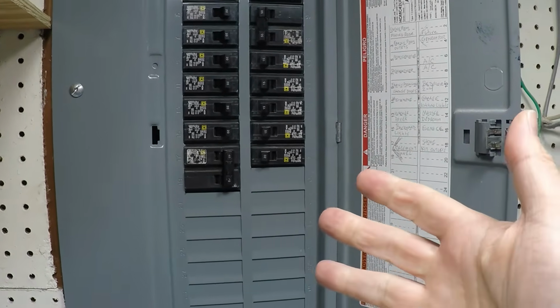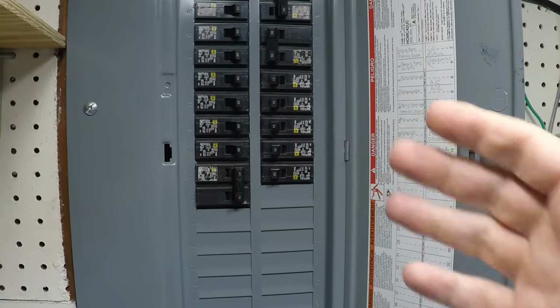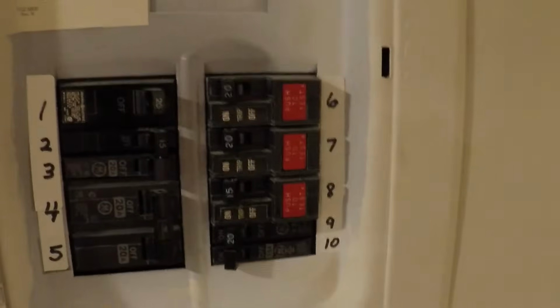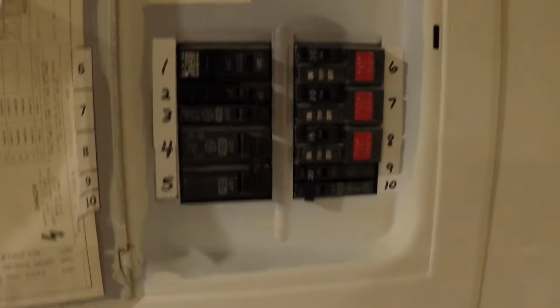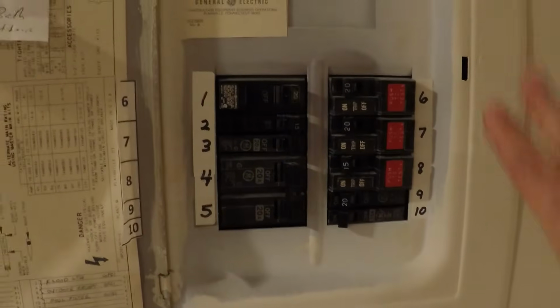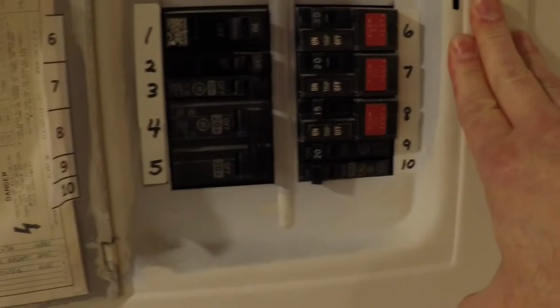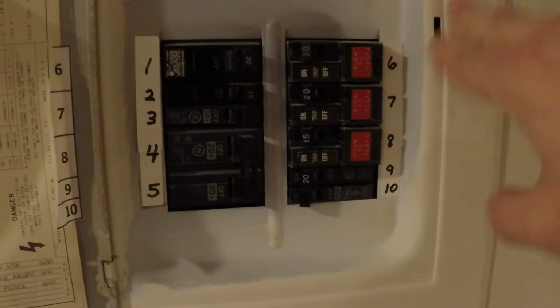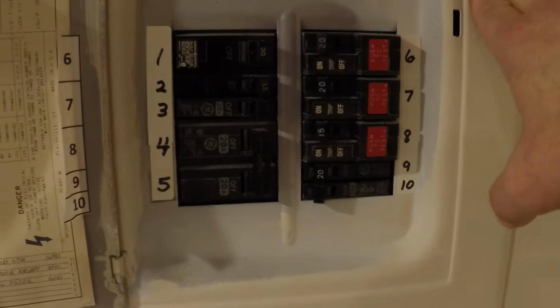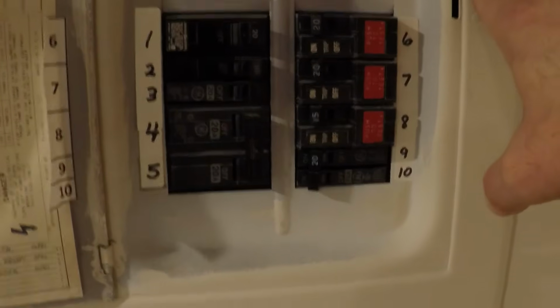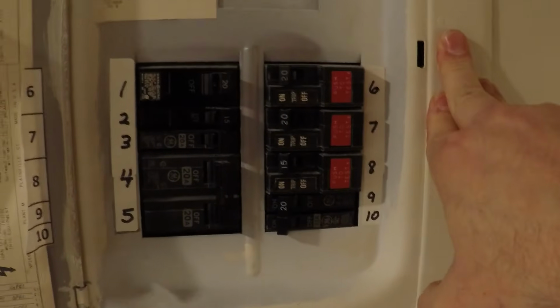Now let's go look at the sub panel with the GFCI breakers. Here we are at the sub panel. I just wish there was a little bit more light in here. These are three GFCI breakers, and I like to have GFCI breakers on things like bathrooms, so each one of these goes to a bathroom.